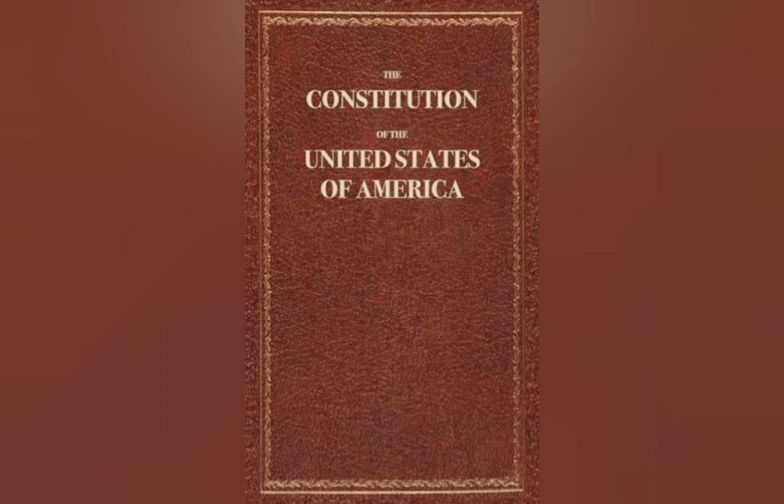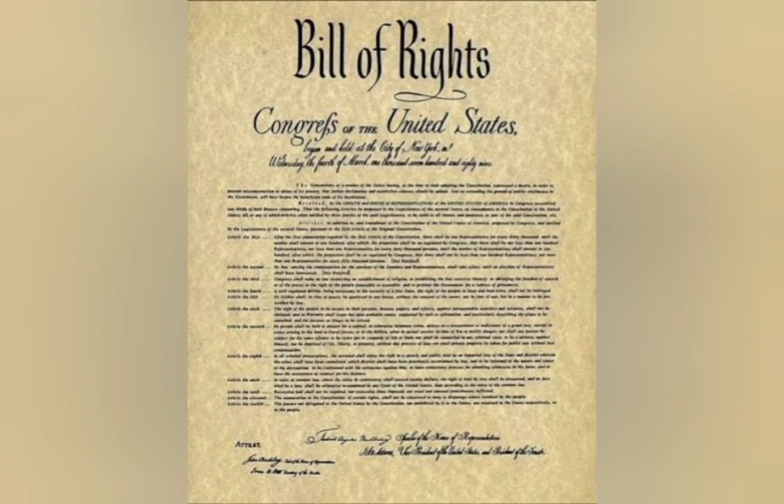The supporters were known as the Federalists, and there were opponents, also called Anti-Federalists, who feared that too much power was given to the national government and that individual rights were not protected. Thus, the Bill of Rights was introduced.